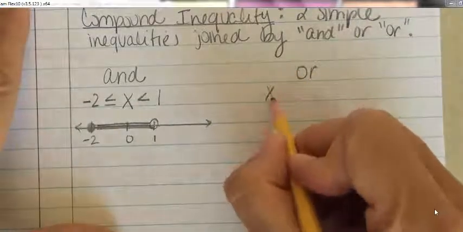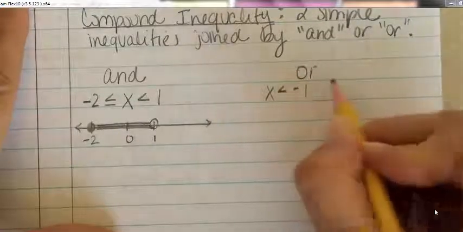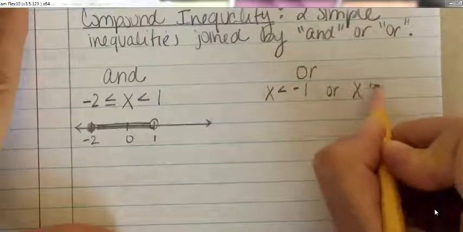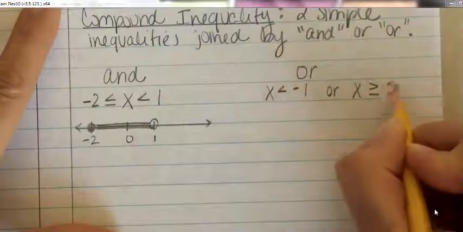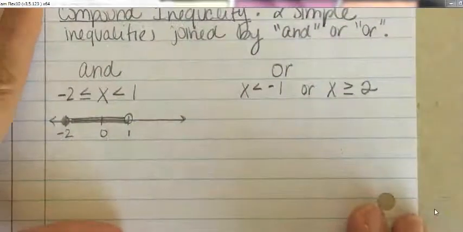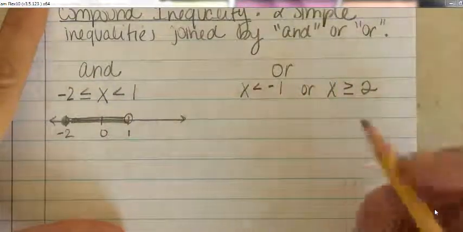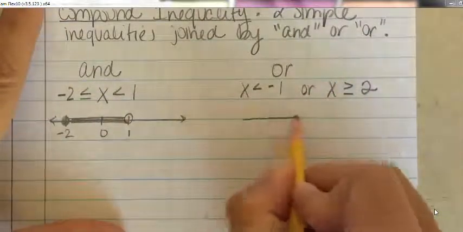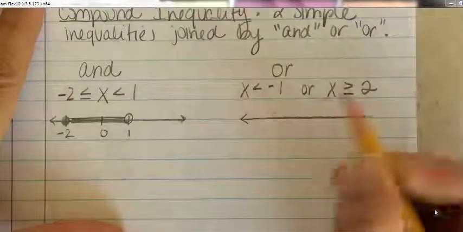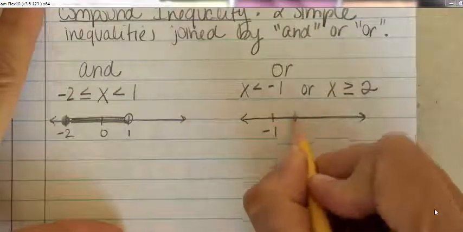There's also the or compound inequality. Now this one turns into two separate inequalities. So it's x is less than -1 or x is greater than or equal to 2. So this one, you're going to end up with two separate graphs on the same number line. So I'll have -1, 0.